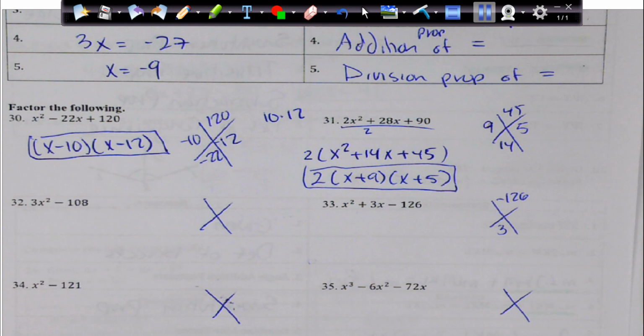I think I'm getting further away. 126 divided by 12. No. 126 divided by 10. Obviously that wouldn't work. 126 divided by 8. Did I do that one already? No. I could have sworn it was 14 and 9. Nope.